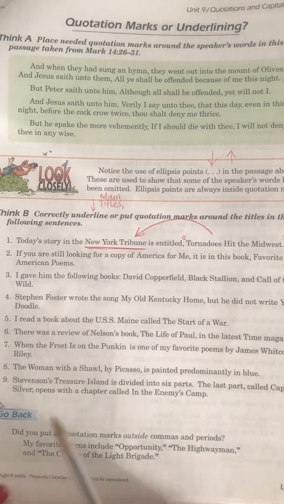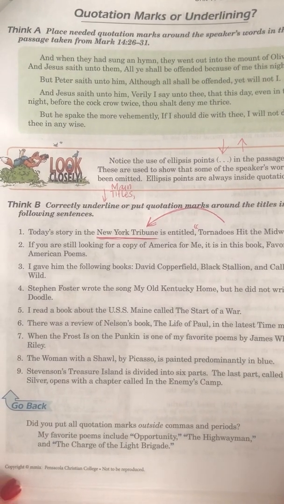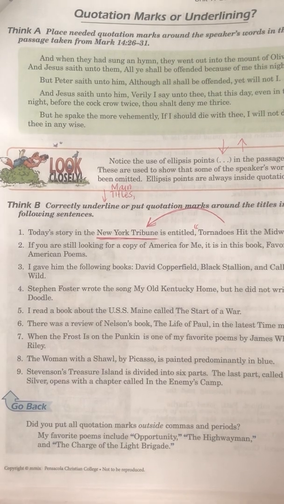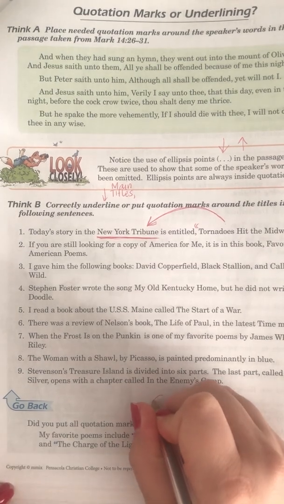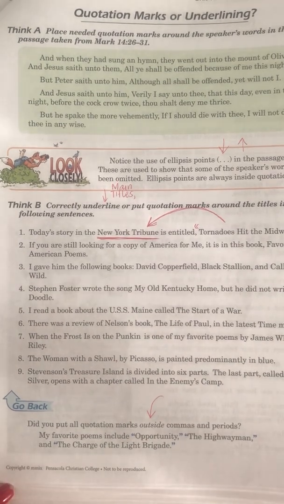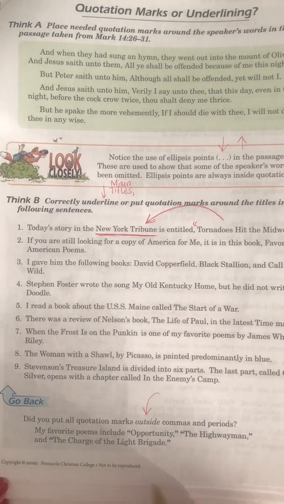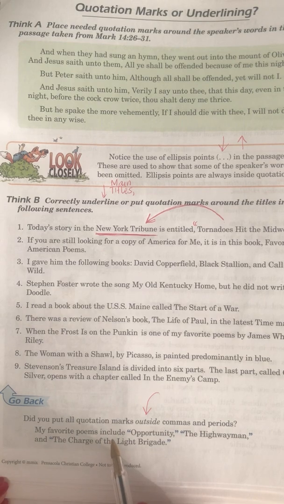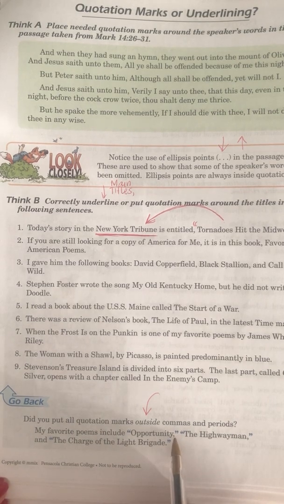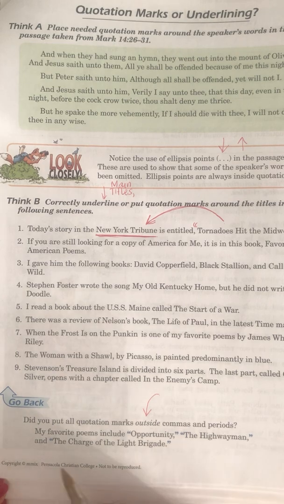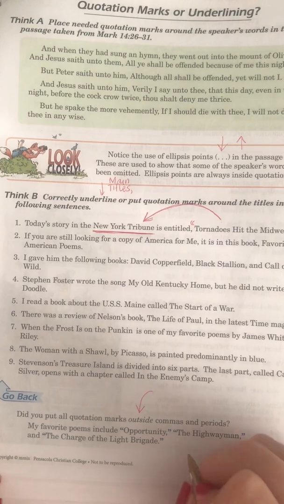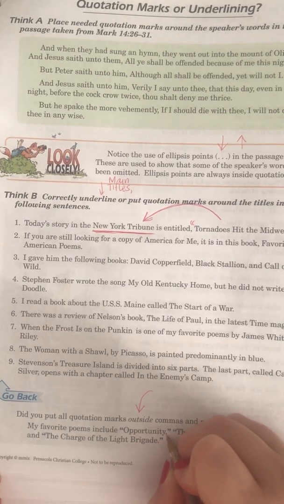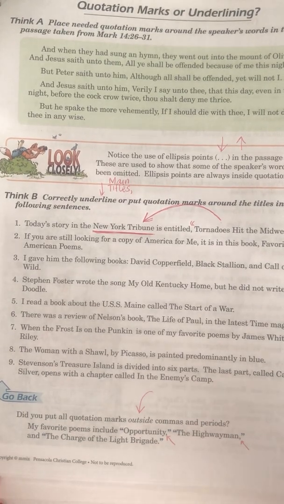Then for go back, it's just a little review, just making sure that you completed your exercises correctly. Did you put all quotation marks outside commas and periods? So notice, if you put the quotes inside, make sure you correct that. So here, my favorite poems include Opportunity, The Highwayman, and The Charge of the Light Brigade. So it's just showing an example that the comma is inside the quotes.